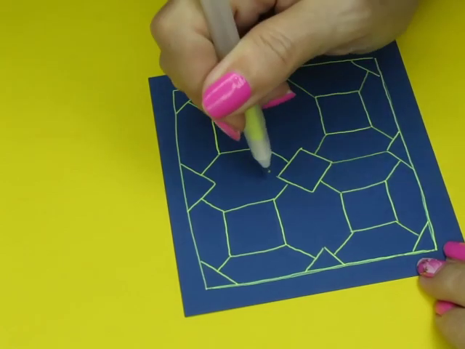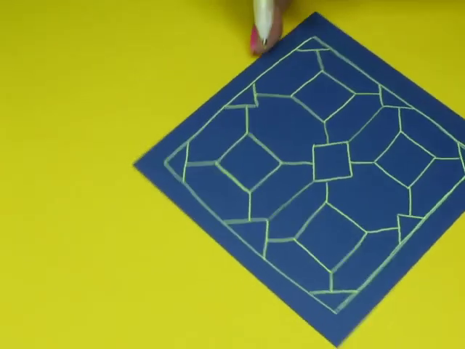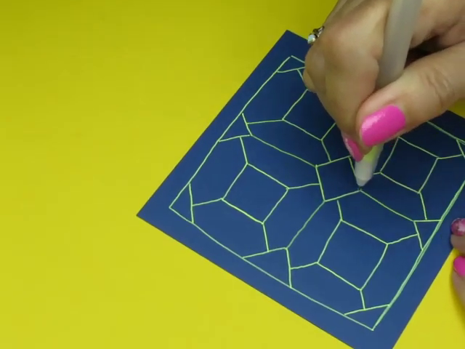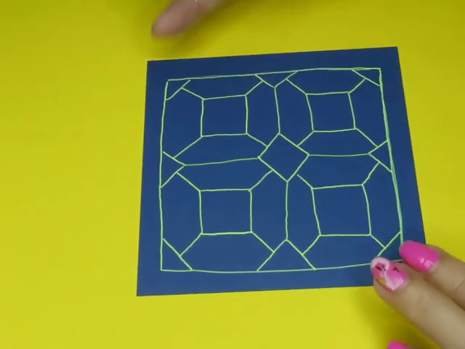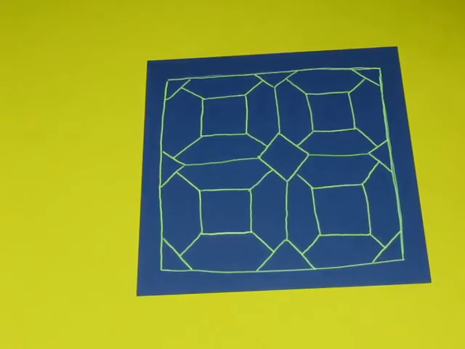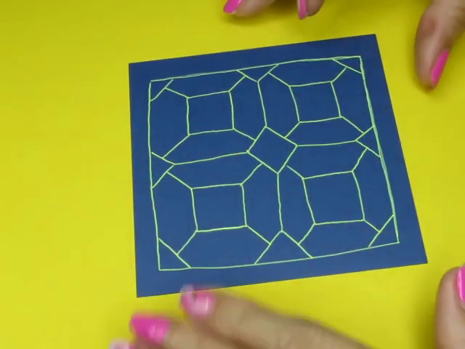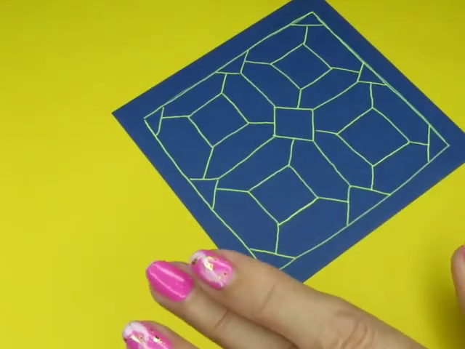Then we have to do from here to there. All right. Perfect. Excellent. I can erase my pencil, but I have to wait a good long time because it's gel pen, so it dries.